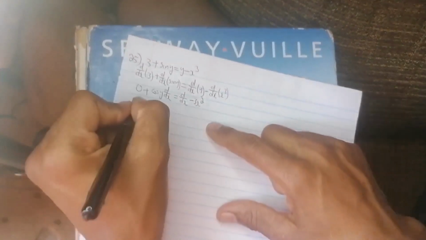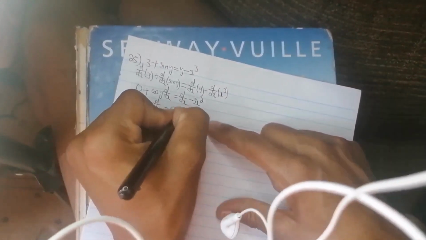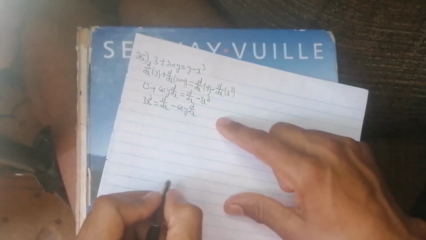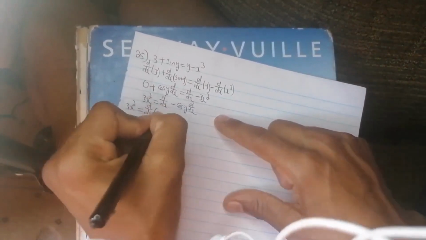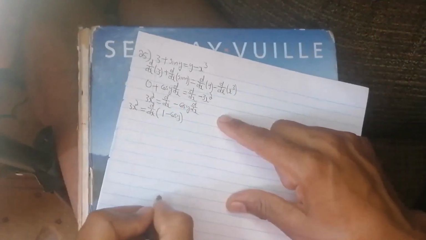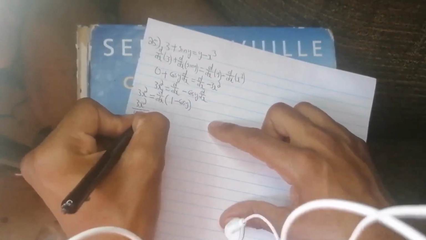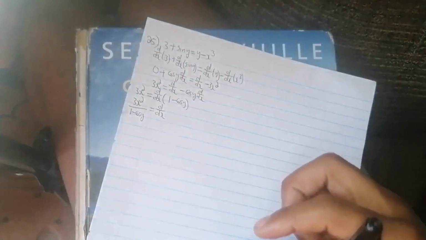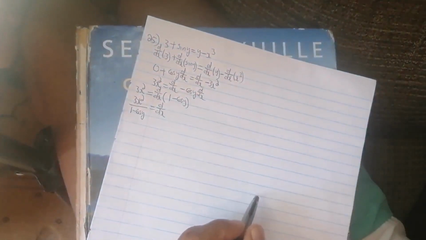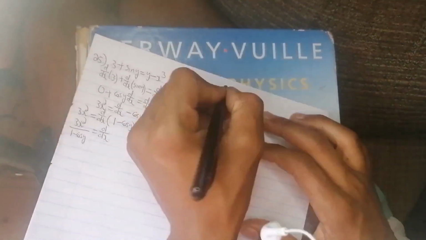Take this to the other side. 3x squared d over dx minus cos y, d over dx. 3x squared equals d over dx, 1 minus cos y. 3x squared over 1 minus cos y equals d over dx. I think that should be the answer for dy over dx, but remember we are looking for d squared y over dx squared.